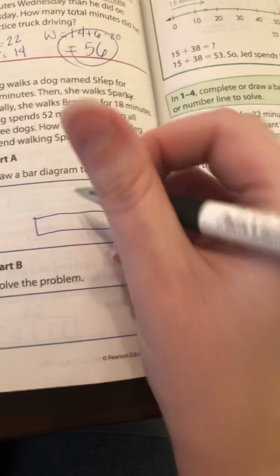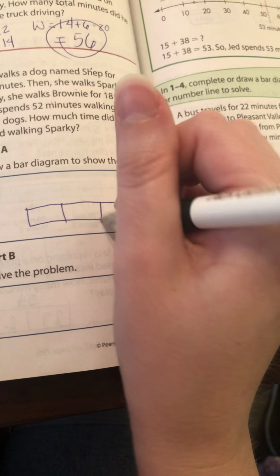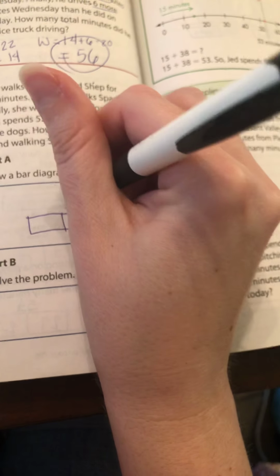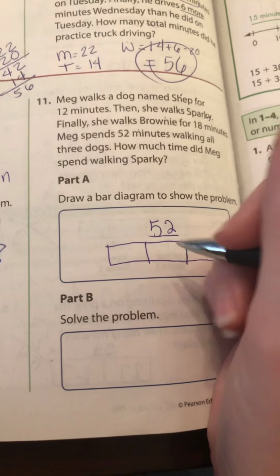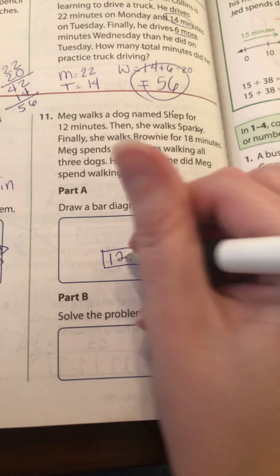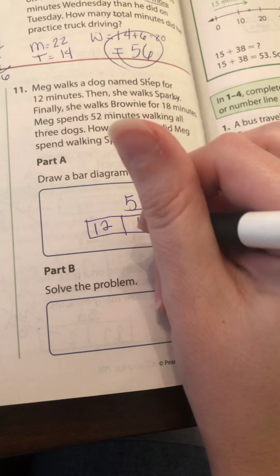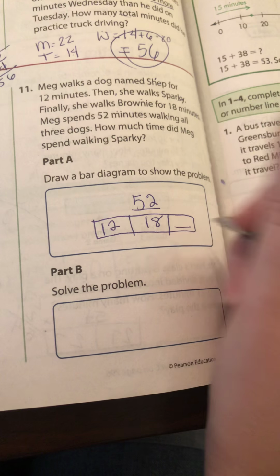Okay, everything inside of the bar is what you add. The number at the top is the total. So 52 is my total. Okay, we know Shep was 12. She has 3 dogs, so I made 3 slots. Then we know Brownie was 18. And we don't know Sparky.